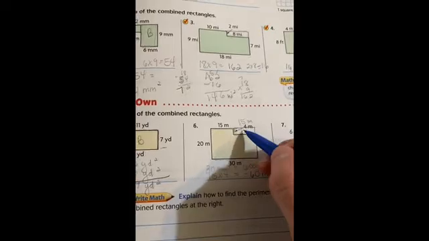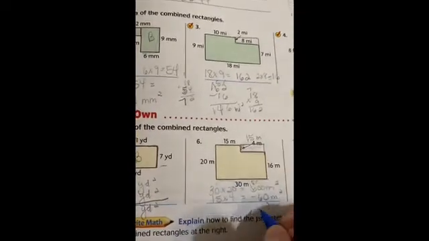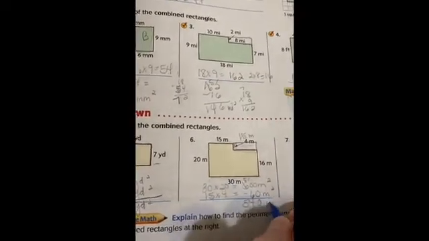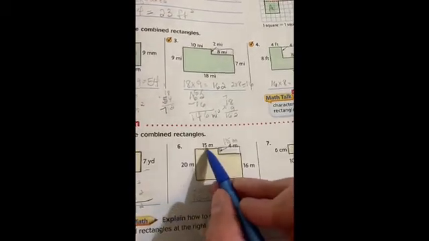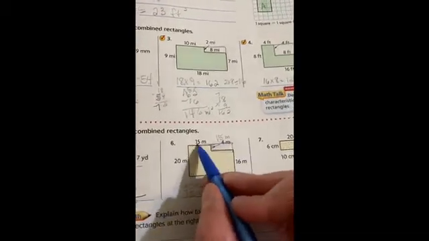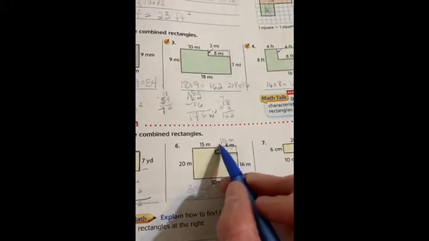And then I subtract, take the whole big space minus the missing piece to figure out what's left. So 600 minus 60, 540 square meters. So we had to be detectives here because we didn't know what this space was. But we know this all the way across is 30, and 15 plus 15 is 30, so that piece is 15.